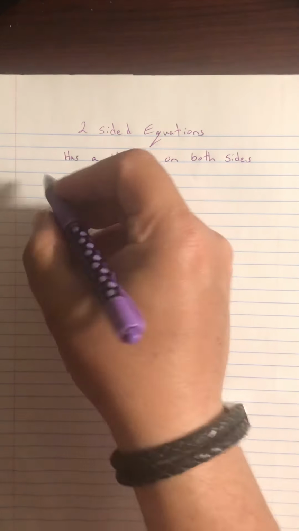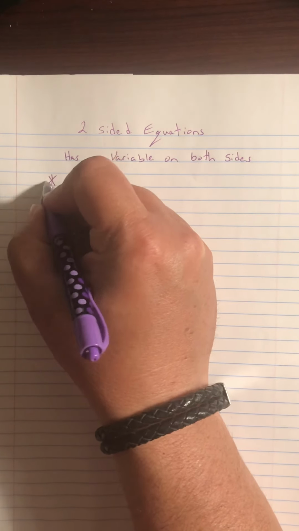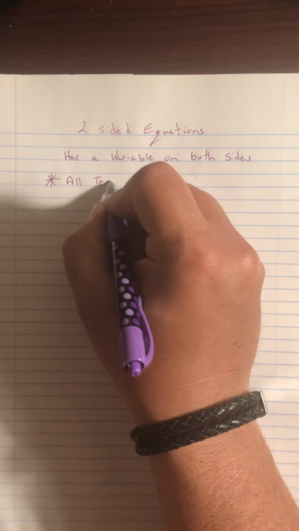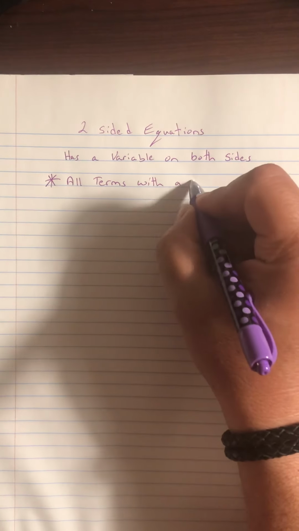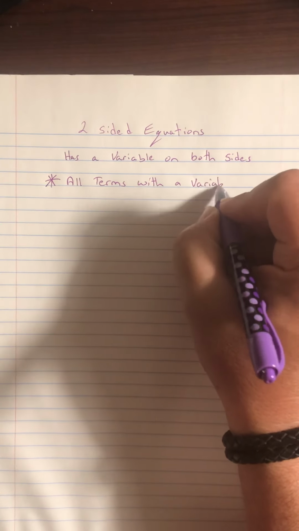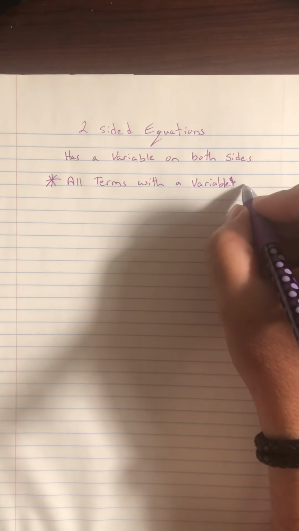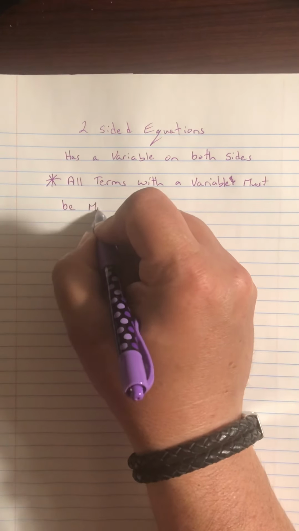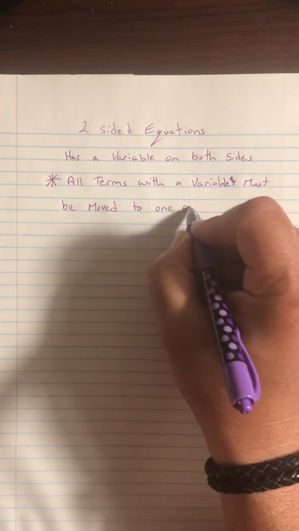Obviously, we need to get them all to one side before we can solve. So what we have to make sure happens, very important, all terms with a variable, variable, not bell, must be moved to one side.